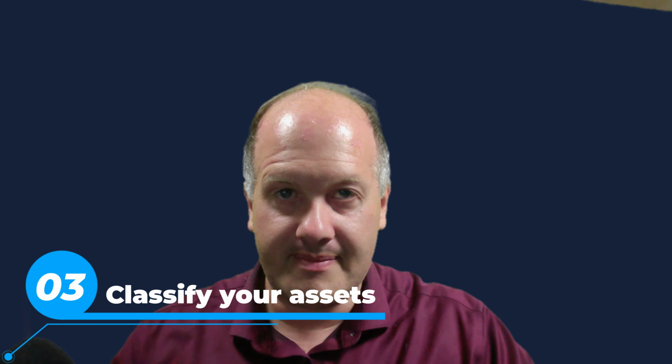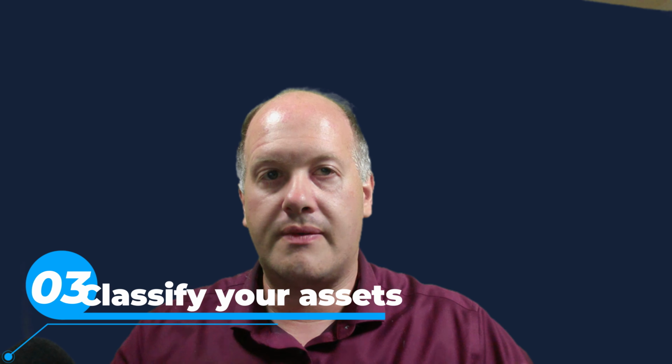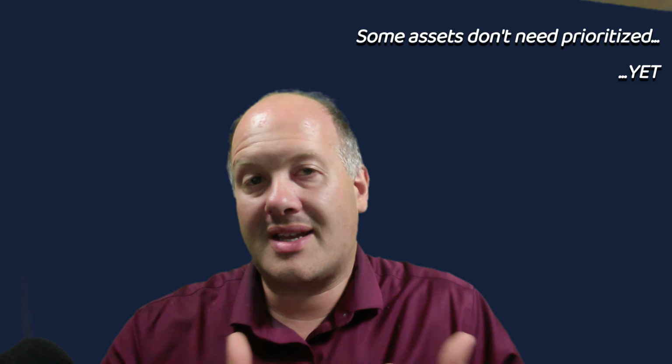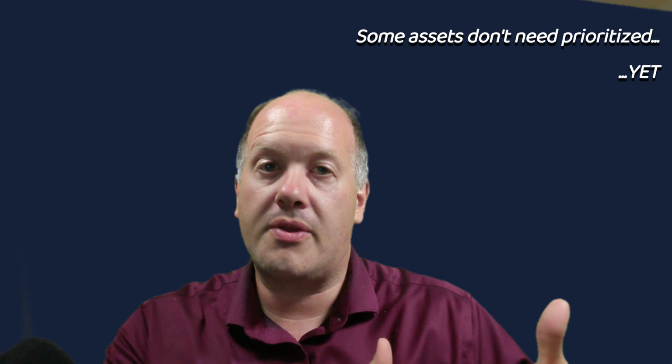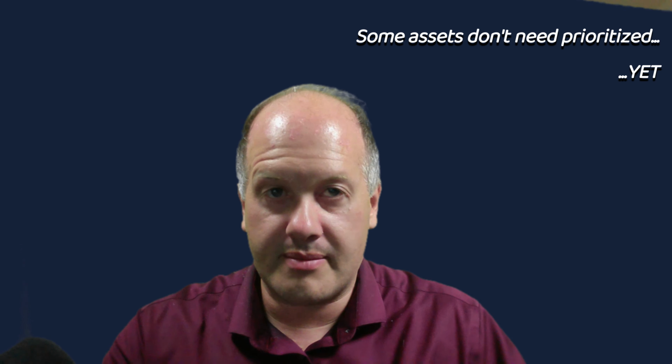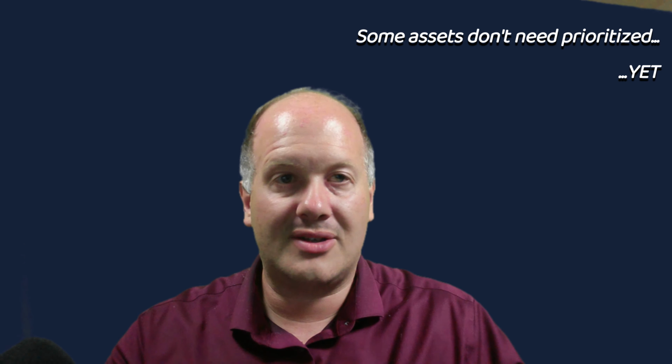Number 3, classify your assets and prioritize them. Especially when you're starting a new vulnerability management program, you may need to identify assets that you care about. Servers, workstations, printers with hard drives, anything that contains sensitive data or the loss of would cause material harm in your organization. But anything else, shove it to the bottom of the list and deprioritize it and focus on what matters most.